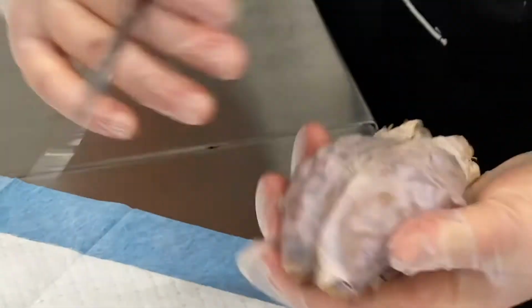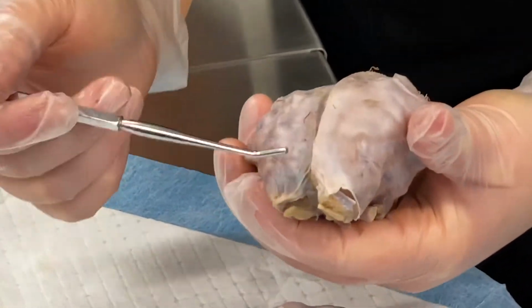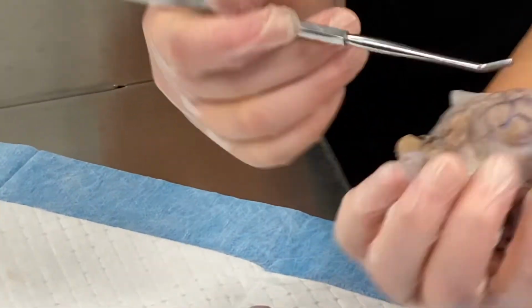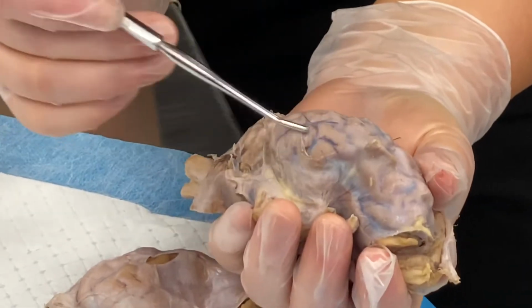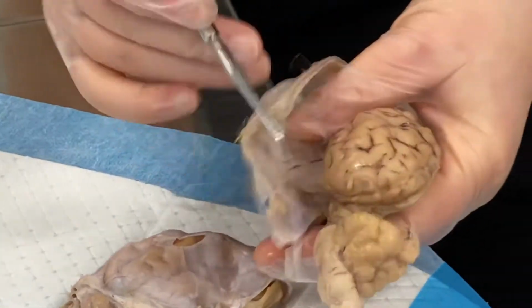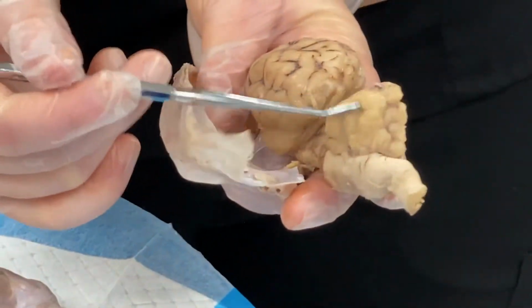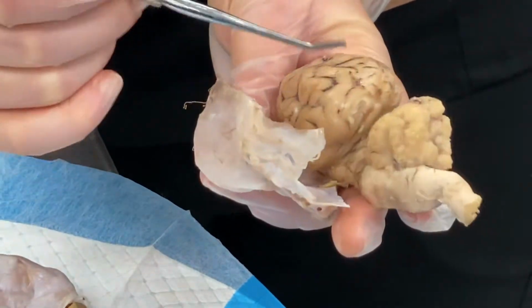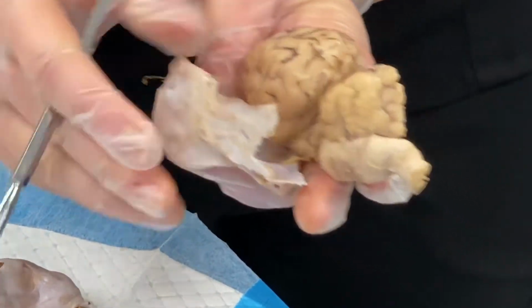Okay, and then you guys know where the lobes are. This is our frontal lobe. We have our parietal lobes up here. Our temporal lobe is on the side, this bump, and then our occipital lobe is on the back. It's on the back here. It's not our cerebellum. Remember, it's not the cerebellum. It's on our cerebrum. It's just the very back of our cerebrum.